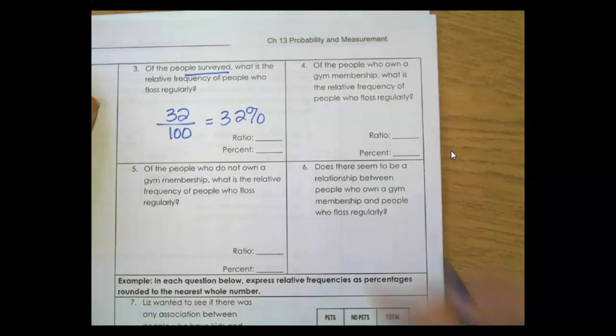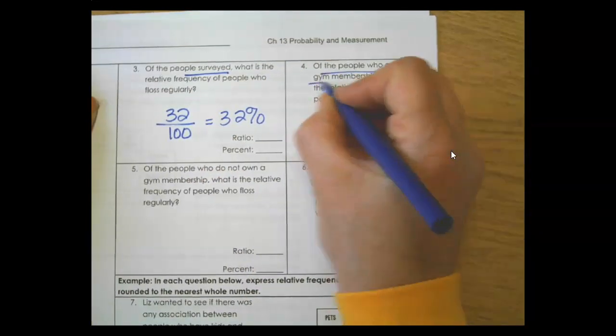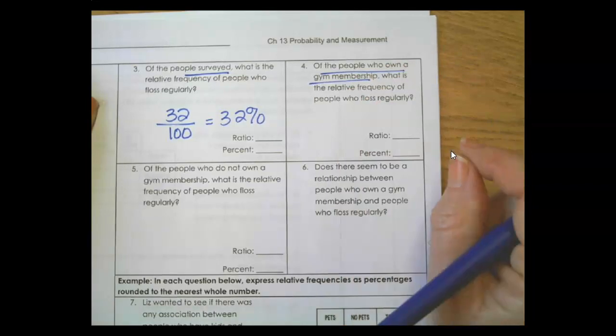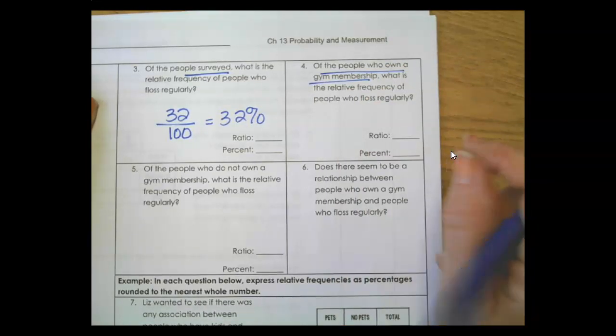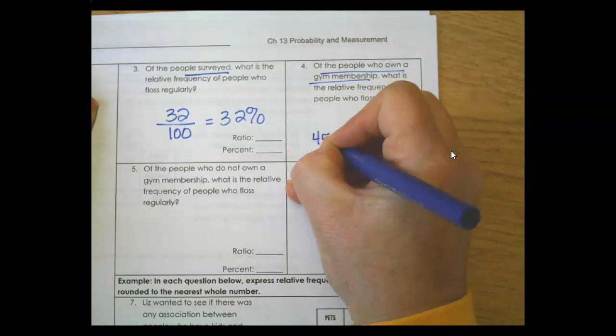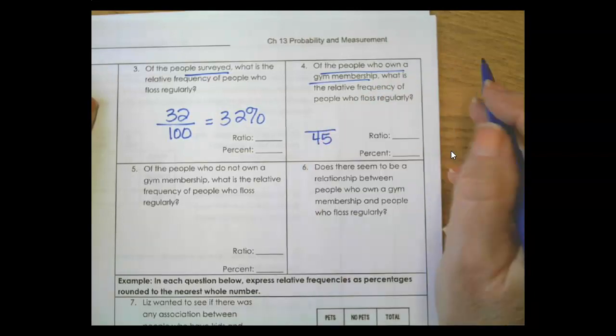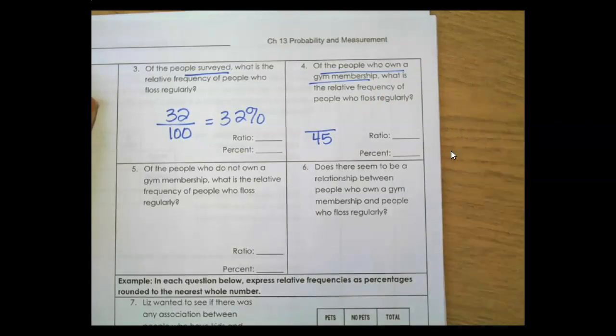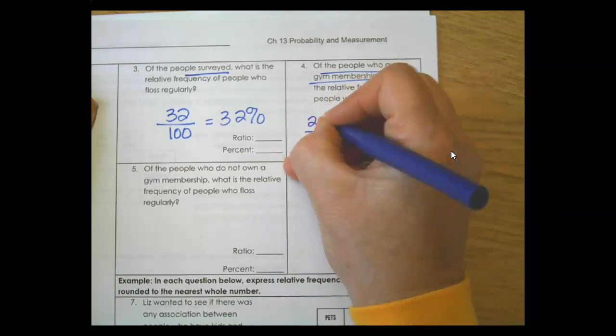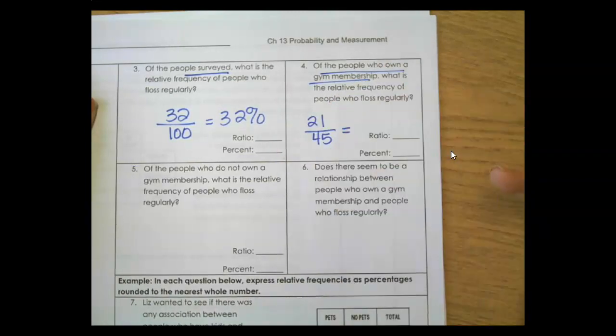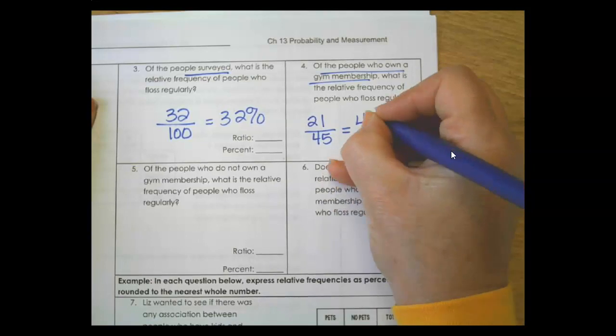So that's our 32% because it's already over 100. Okay. Of the people who own a gym membership, so let's see how many people own a gym membership. That's 45. That's my 45. So I'm going to look at the people who have a gym membership only. Of those 45, what is the relative frequency of who floss regularly? Looks like 21. Multiply by 100 and I get 47%.